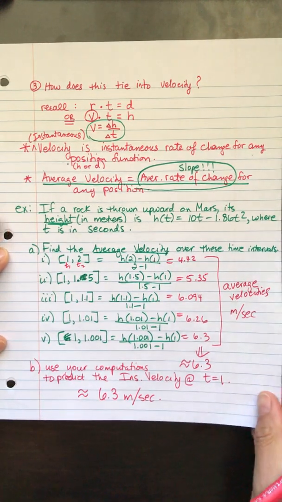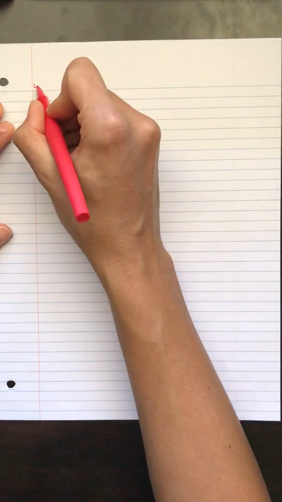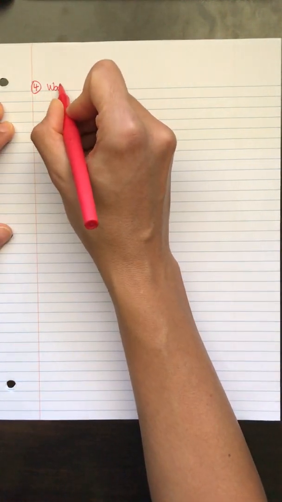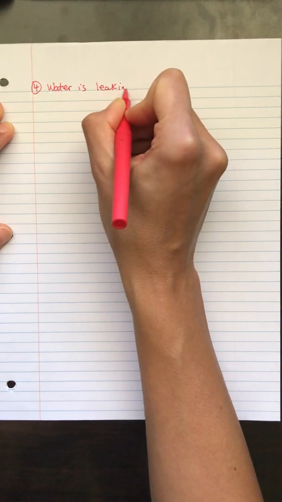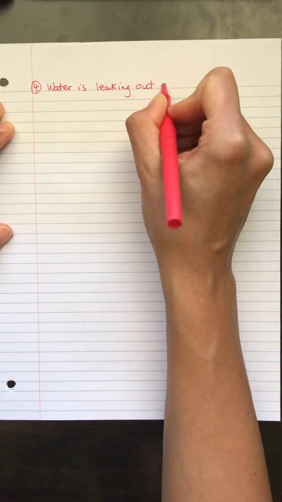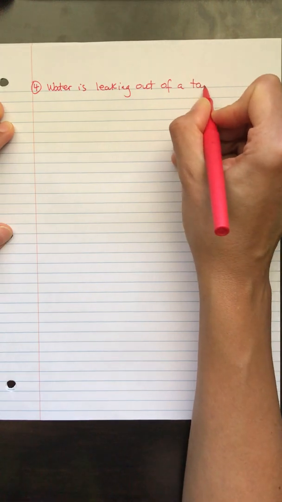All right, and then I'm going to wrap up the notes with just a super quick example, which I have right here. Okay, so this is the last thing, and it's water is leaking out of a tank.